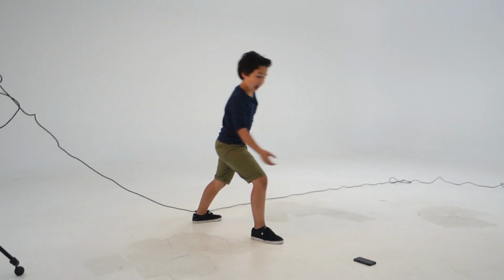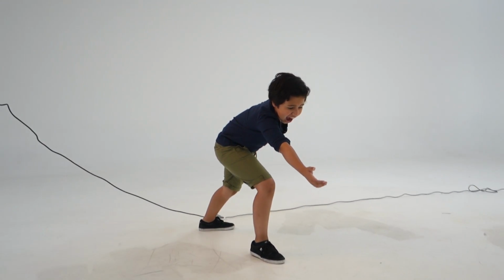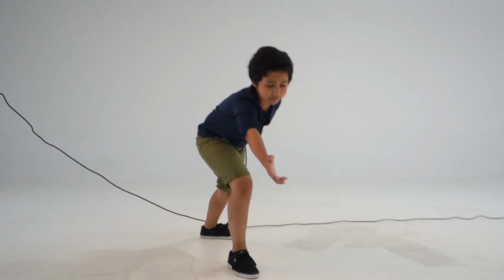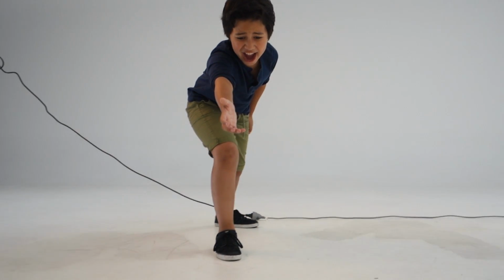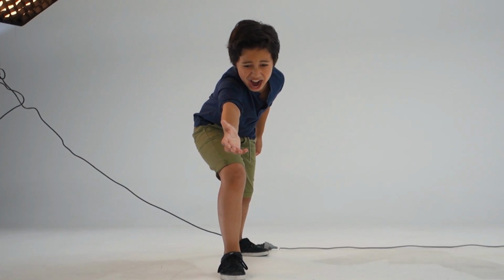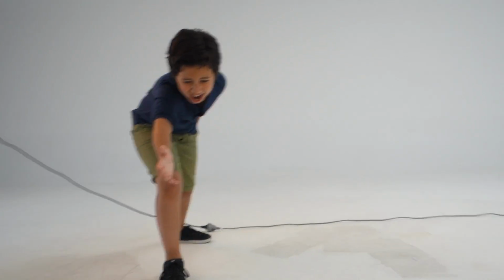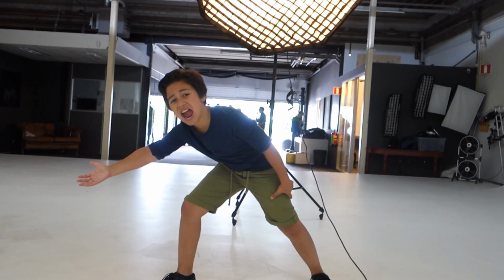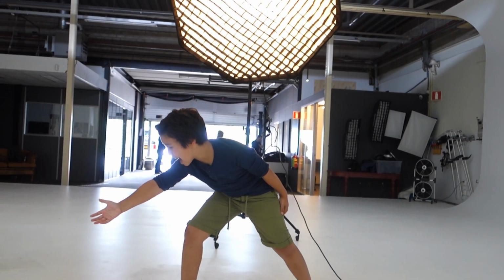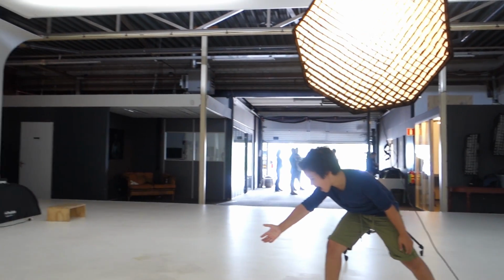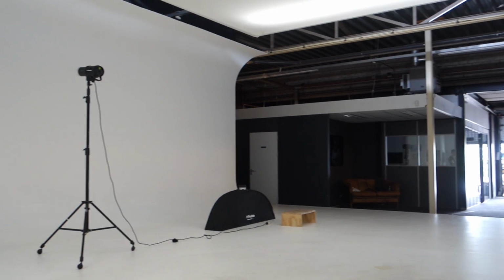In the studio, it was actually an easy shoot. My son just had to act like he's trying to catch the iPhone that's falling. And for the shoot I used an octabox again, like in most of the shoots, and one light against the wall for the fill light.